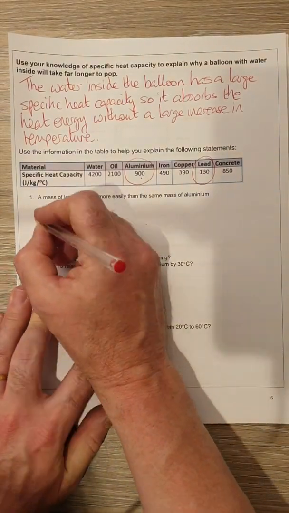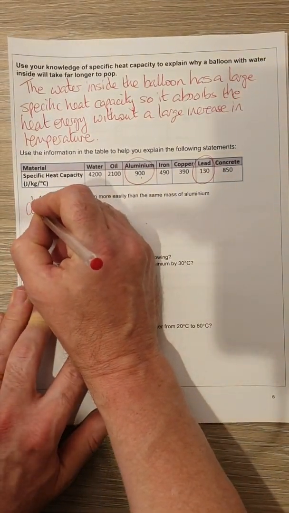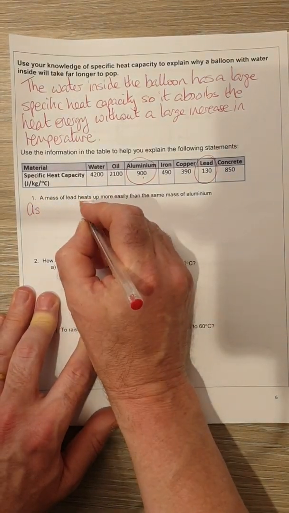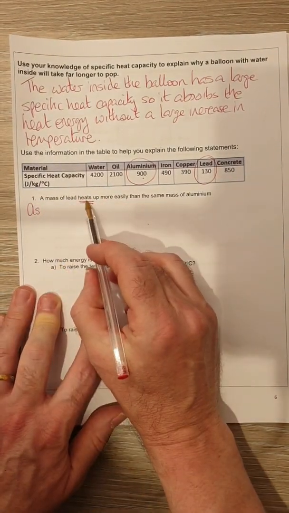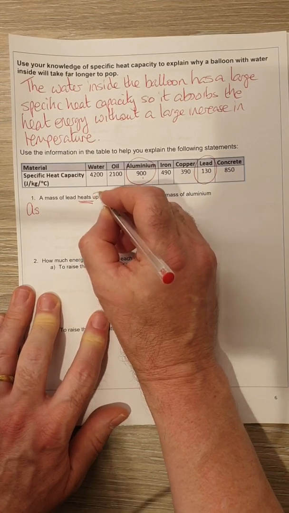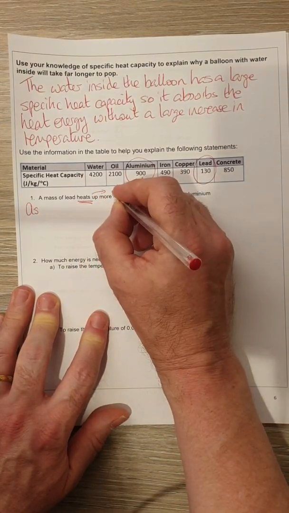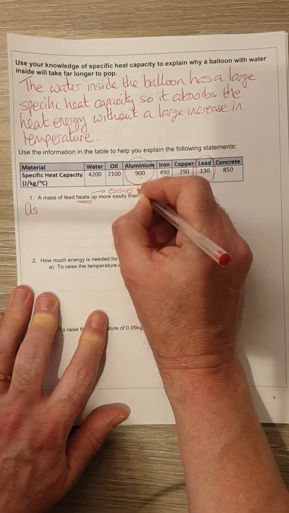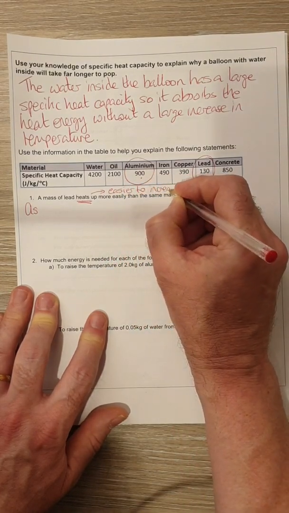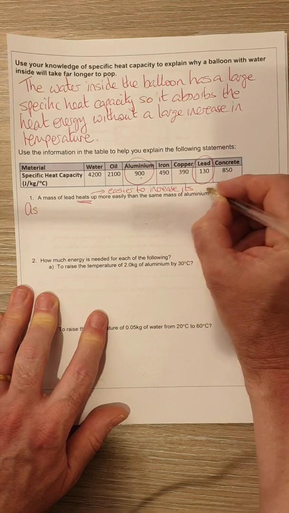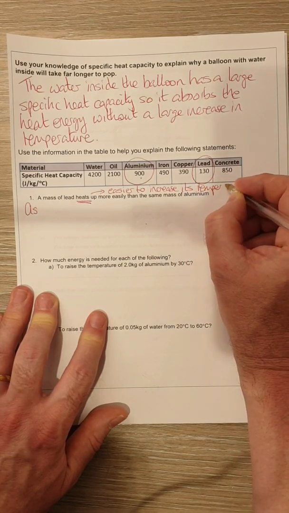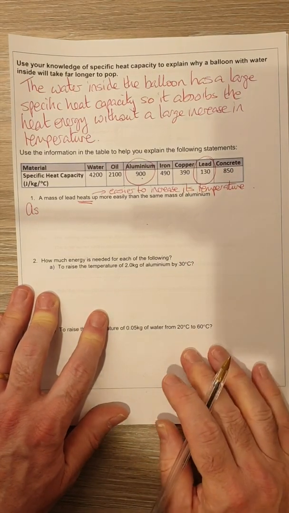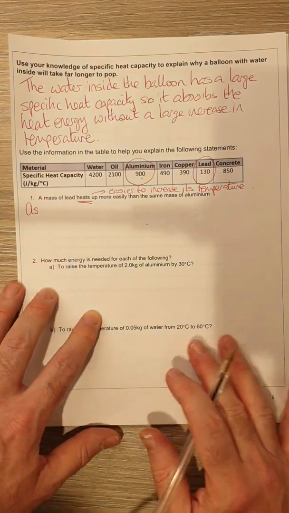So we can say that, and by the way, that term "heats up", what they mean is it is easier to increase its temperature. Okay, so what can we say?